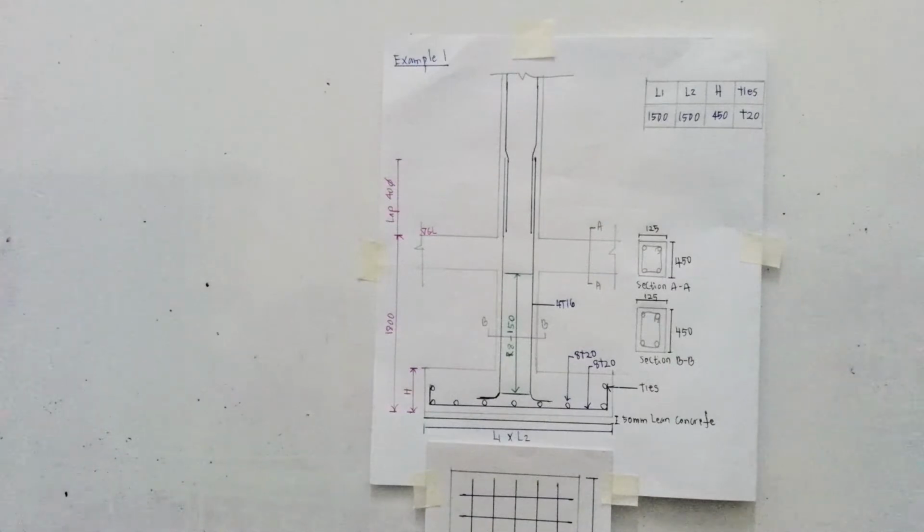So for today, I will explain how to do taking off for the pad footing. Okay, pad footing. So you need to know the structure. First thing first, you need to know the structure. Which one is the pad footing? Which one is the stump? Alright, so in this illustration I will show you which one is which.